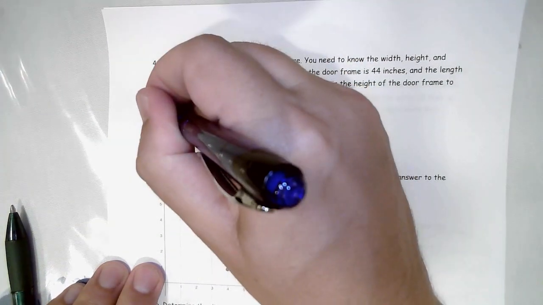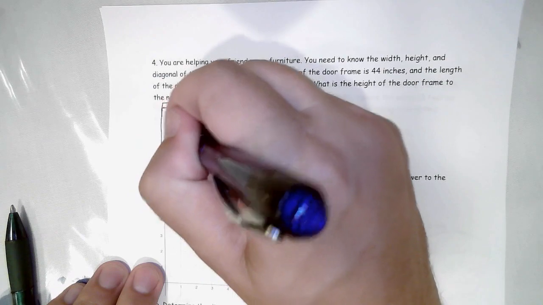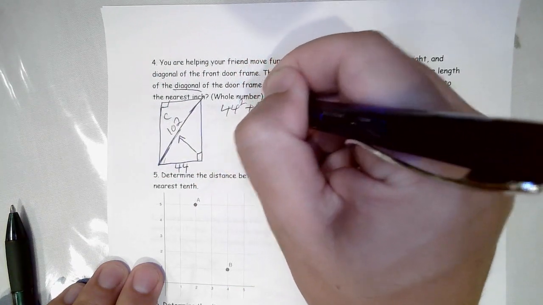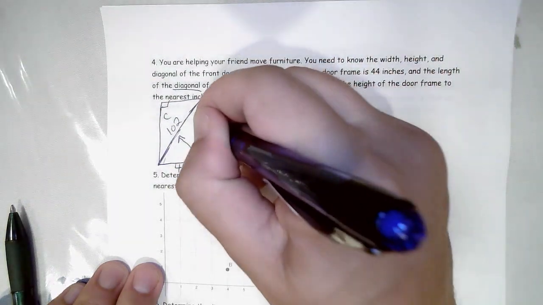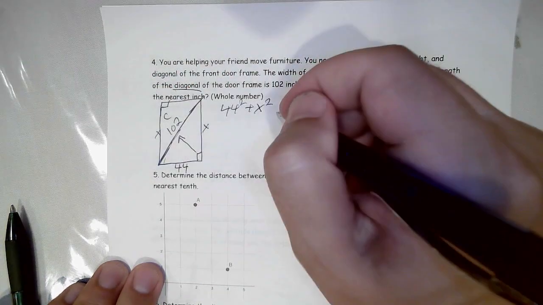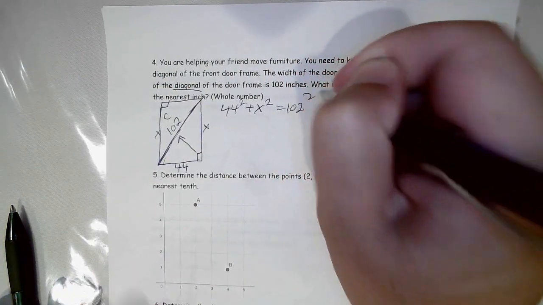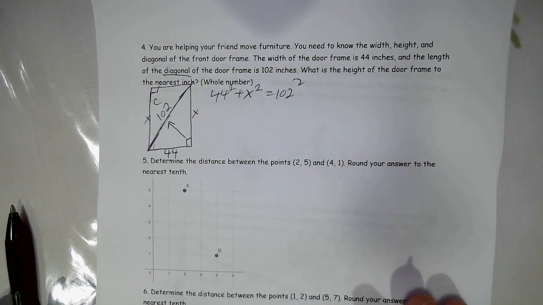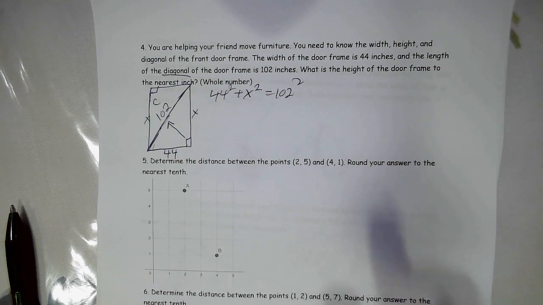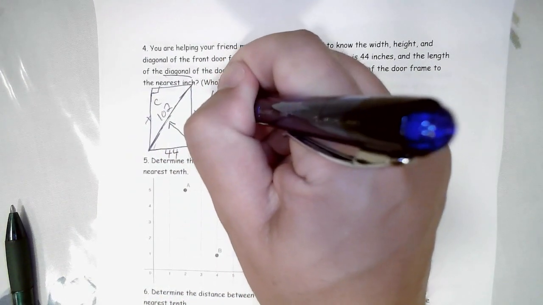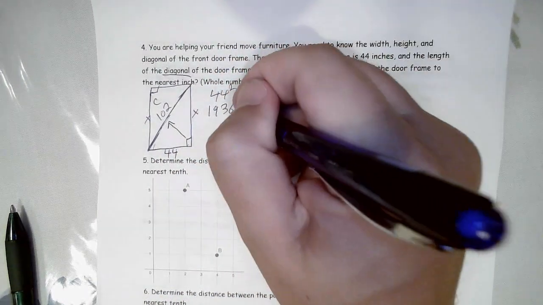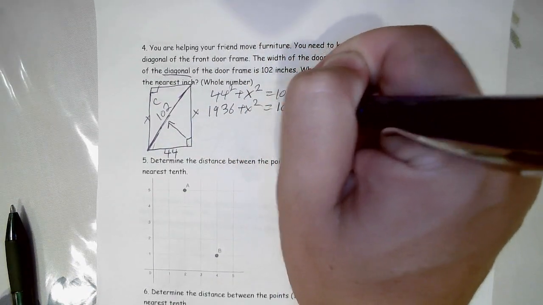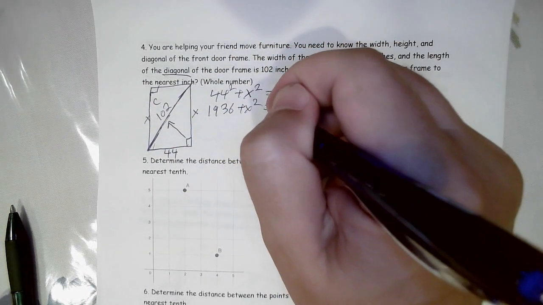Well, if a door is a rectangle, I got these right angles. So this is going to be C. A squared plus B squared, we don't know what that is on this side, that's X, equals C squared. All right, let's go ahead and work that out then. 44 squared, 1,936. 102 squared, 10,404.